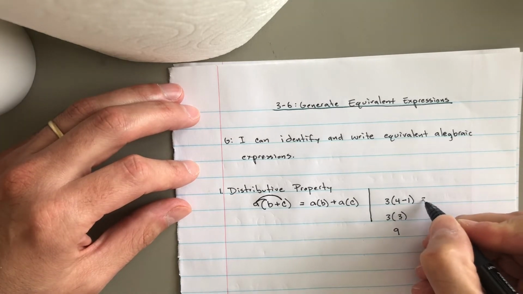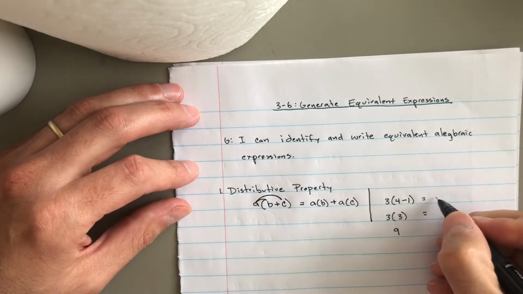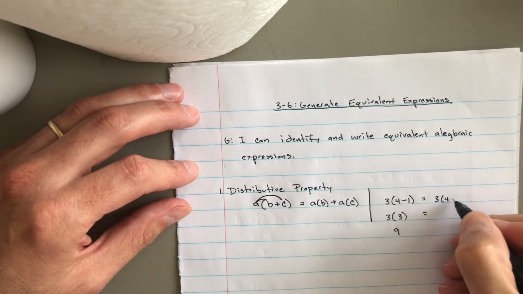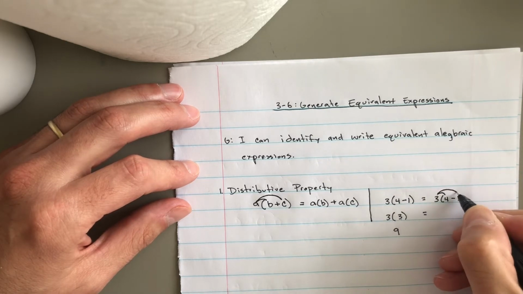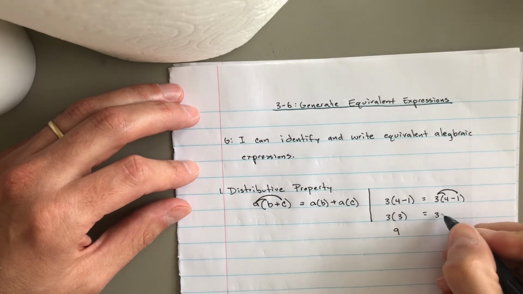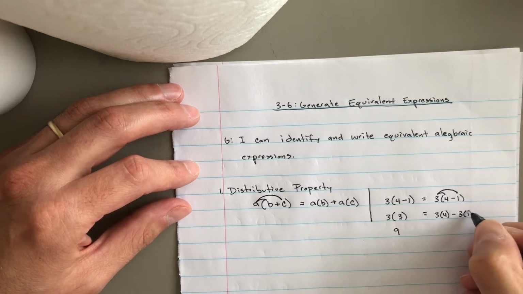Here's how you would do it with the distributive property. I'm going to rewrite this and distribute this 3 inside the parentheses. So we've got 3 times 4 and 3 times 1.